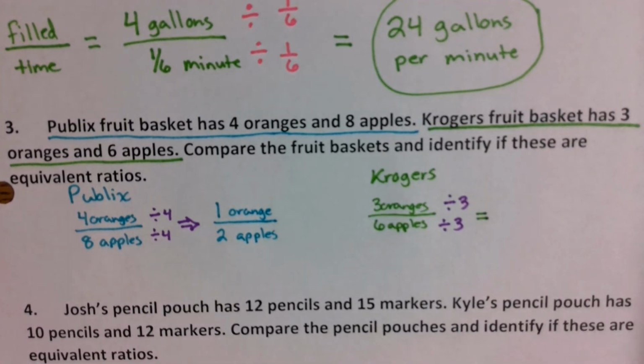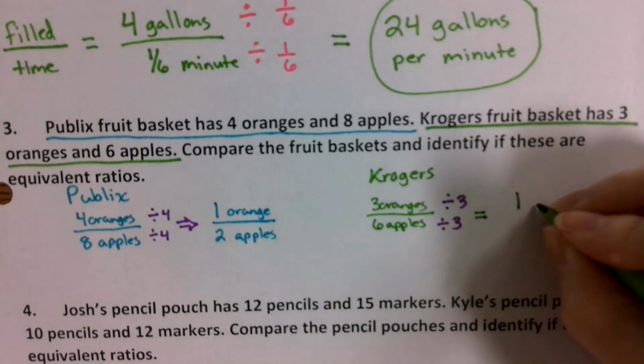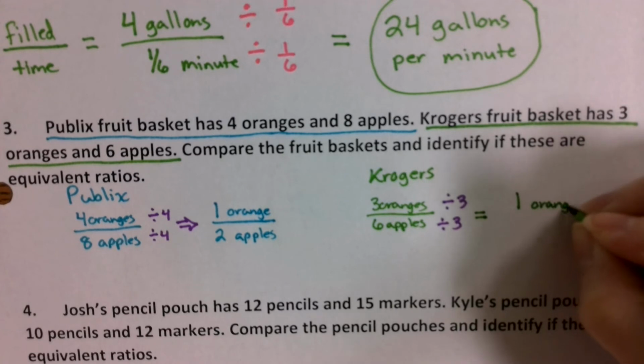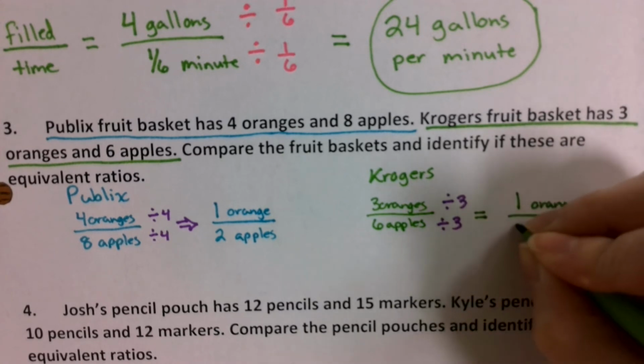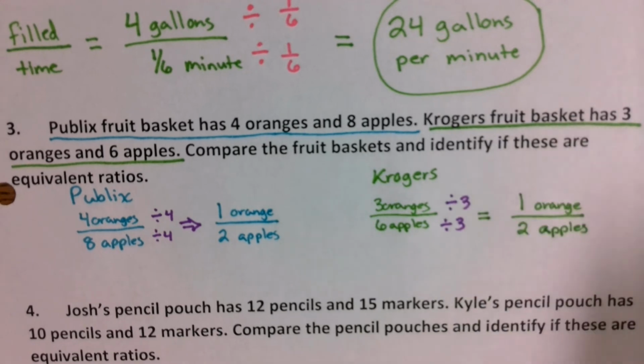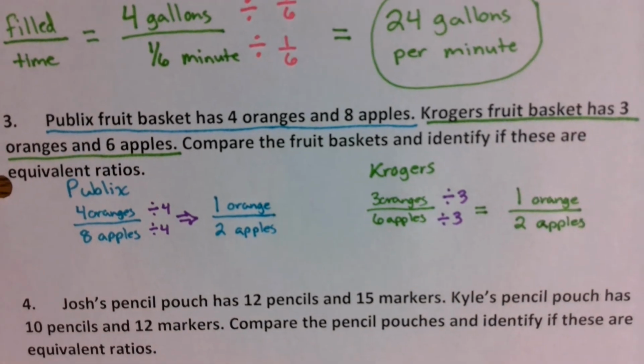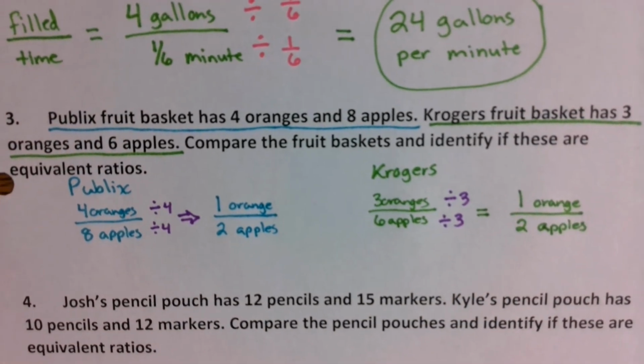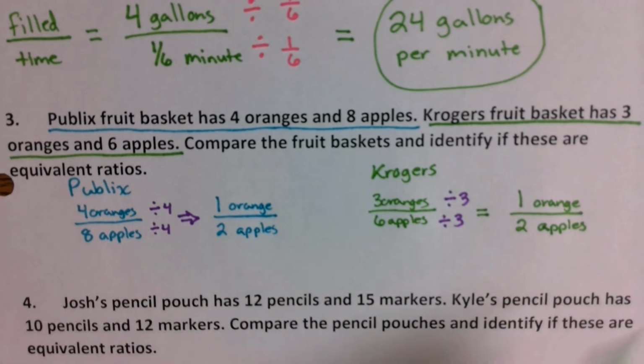They both can be divided by 3. So that comes out to 1 orange to 2 apples. 1 orange to 2 apples. Okay? So are these equivalent ratios? Yes. Okay?